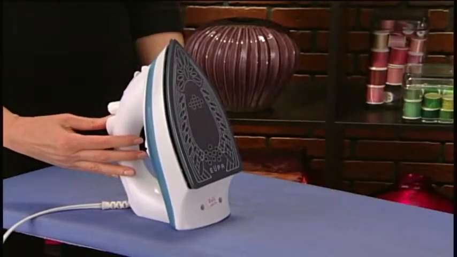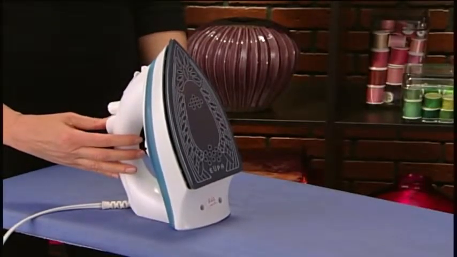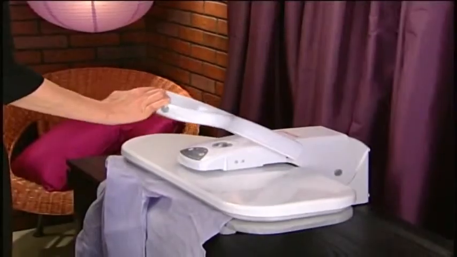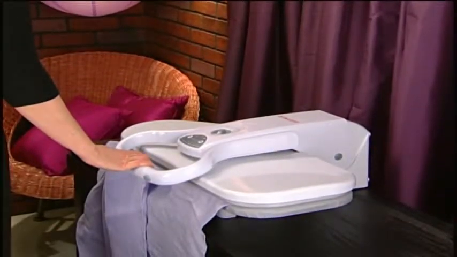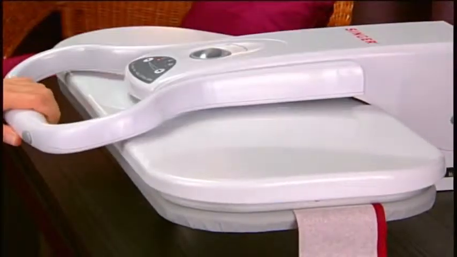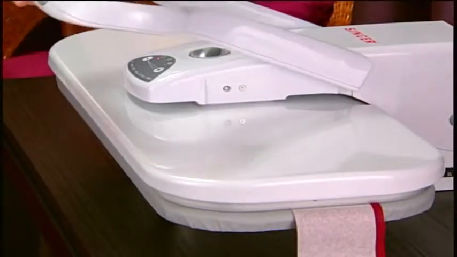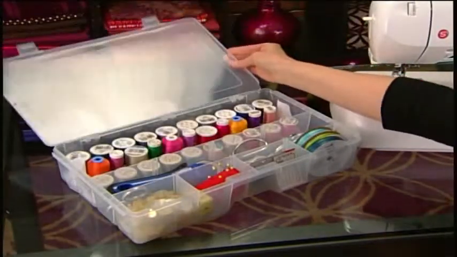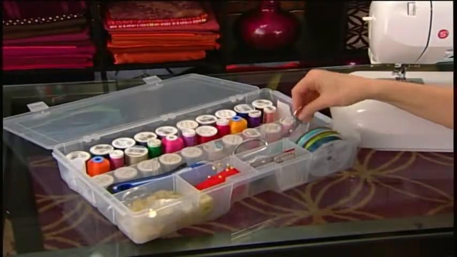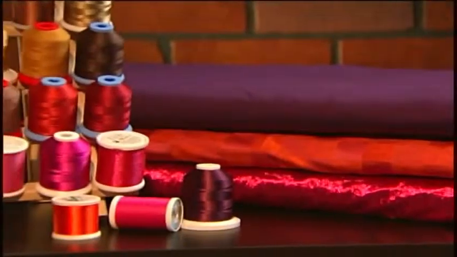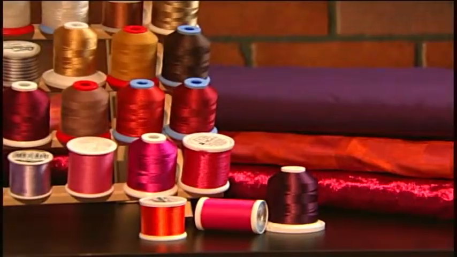Pressing is an essential part of sewing, so you will need an ironing board and steam iron. Get the best that your budget will allow. You might also consider a steam press, which is great not only for ironing larger surfaces quickly, but for fusing stabilizers and interfacing, setting creases, and much more. You'll do your best sewing when your sewing space is organized. Keeping your sewing tools organized and handy will make your sewing even more enjoyable. Now, just add fabric and thread and you're ready to go.